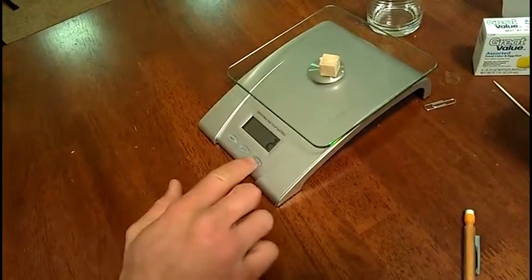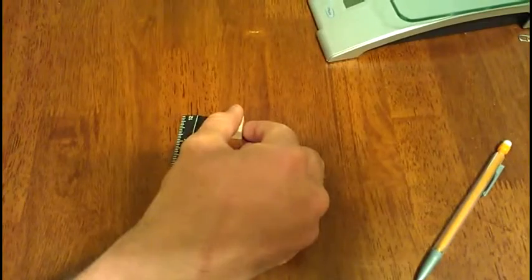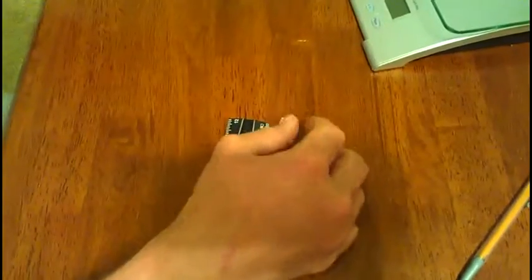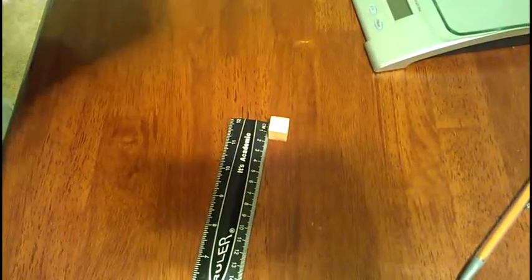The block is 2 grams. Length of each side of the block: it's a cube, so each side is going to be the same, which is 1.5 centimeters.